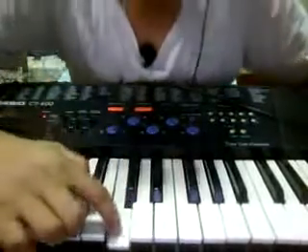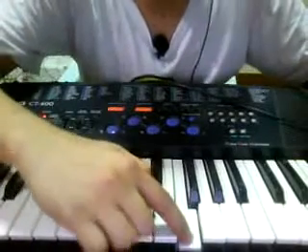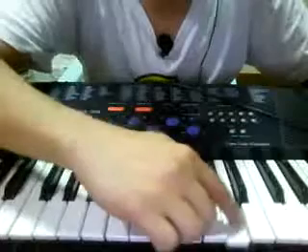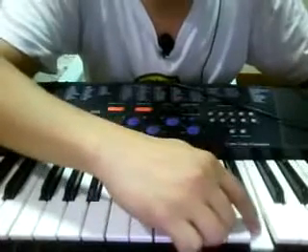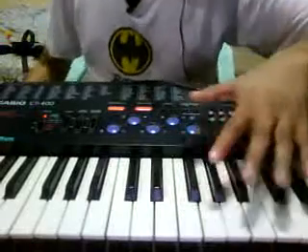You get C, whole tone, whole tone, half tone, whole tone, whole tone, whole tone, half tone. That is the pattern of the C major scale.